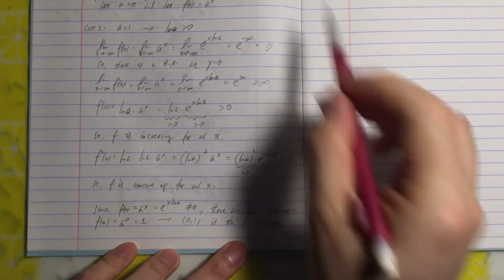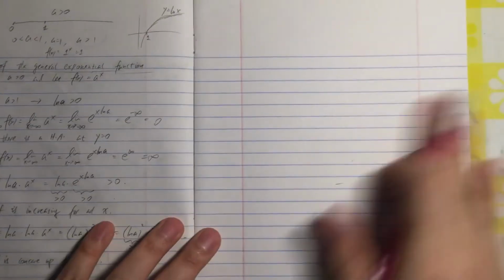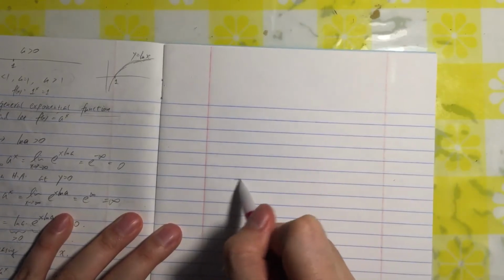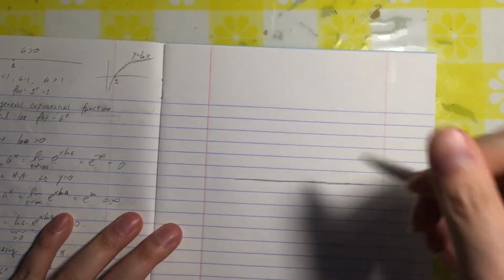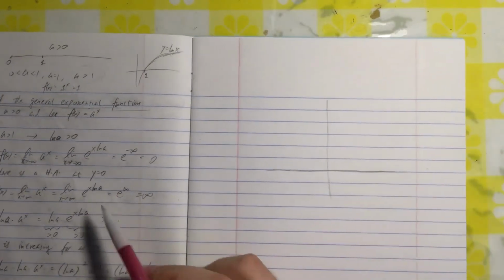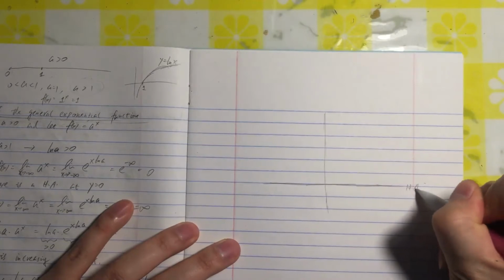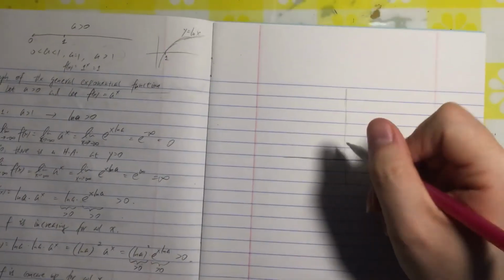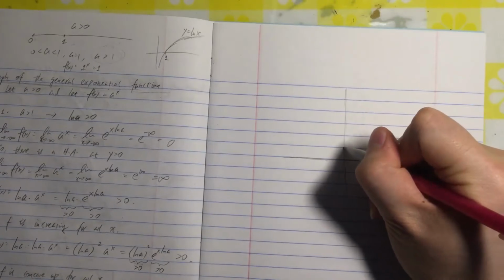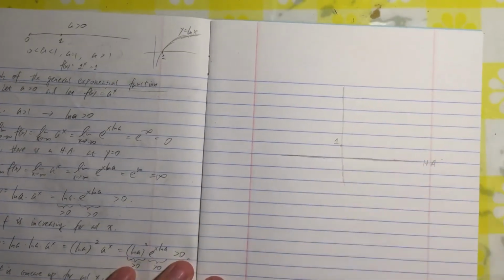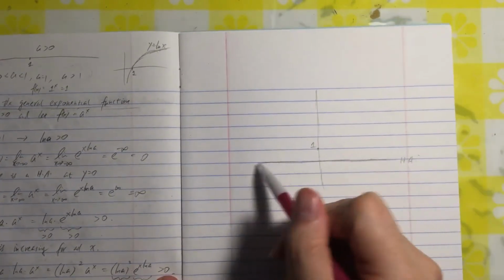Then, based on this information, let's sketch a graph. Horizontal asymptote is y equal to 0. There's no x-intercept. Y-intercept is (0, 1).